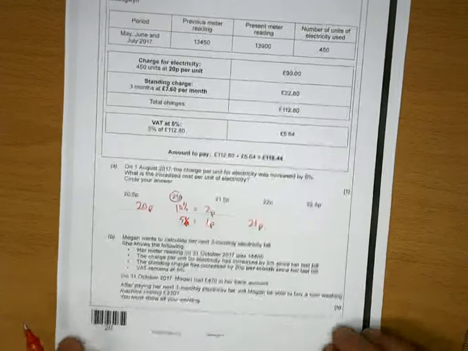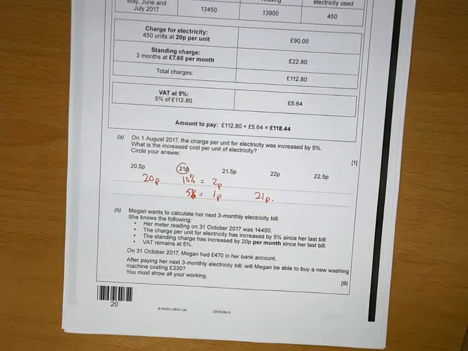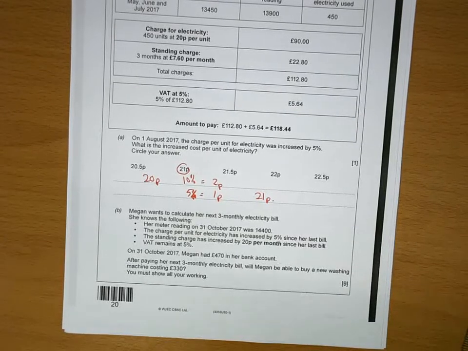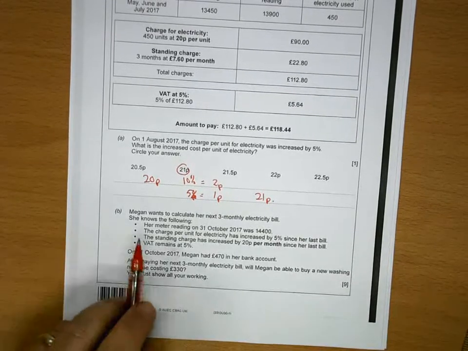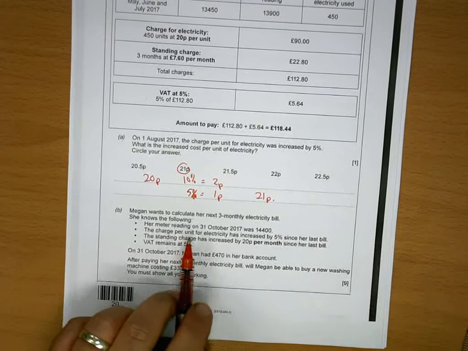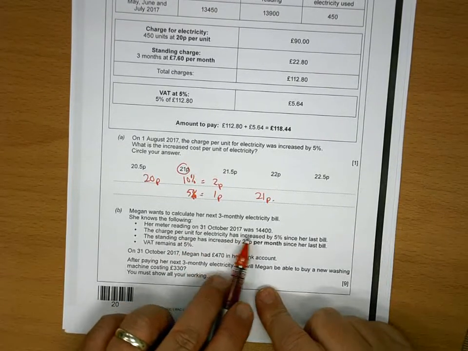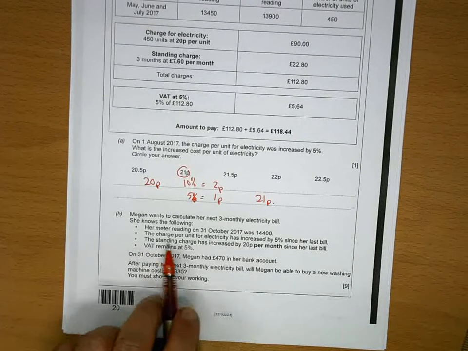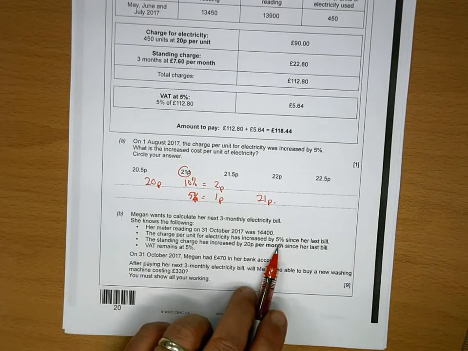Okay. Now what? Megan wants to calculate her next 3 monthly bill. She knows the following. Her meter reading on the 31st of October was 14,400. The charge per unit has increased by 5%, well, we've worked that out.